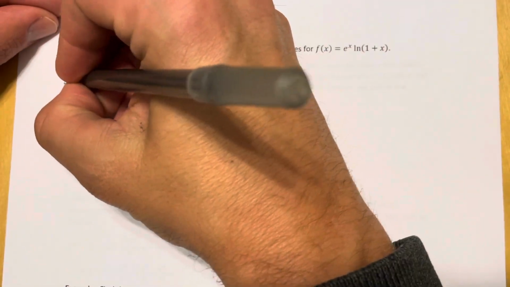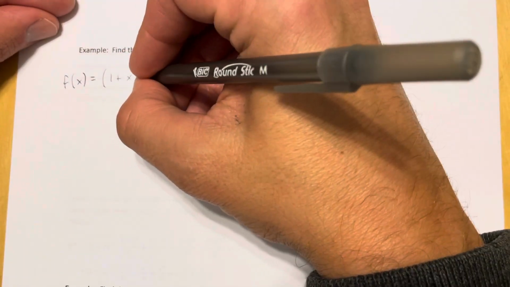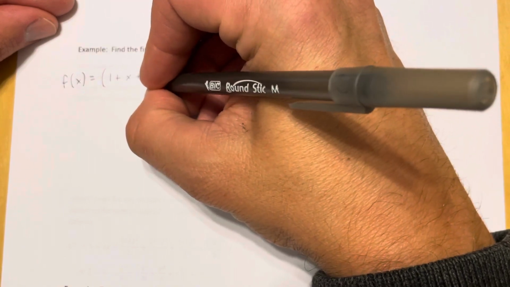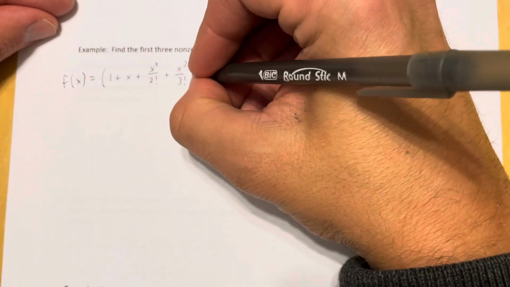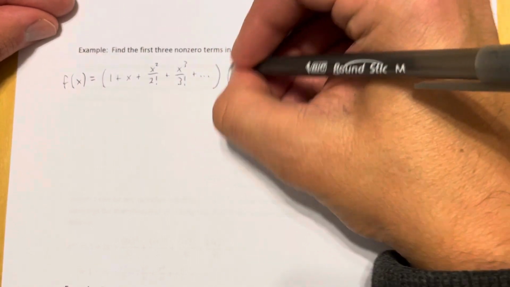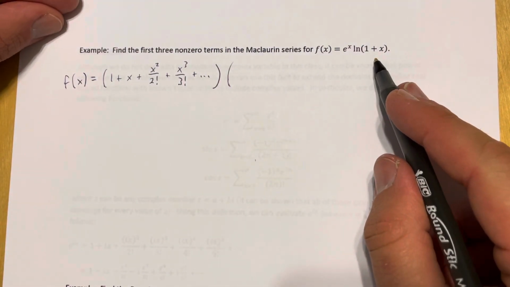So what I'm going to do instead is write the Maclaurin series for each one of these in place of where they appear in that product. e to the x is 1 plus x plus x squared over 2 factorial plus x cubed over 3 factorial plus dot dot dot. Natural log of 1 plus x.